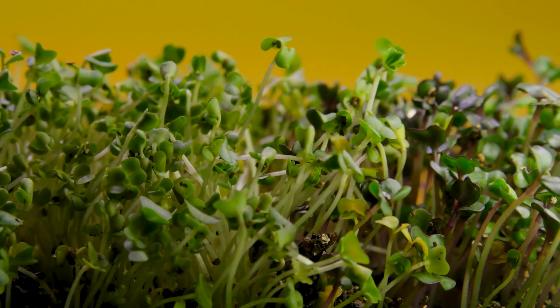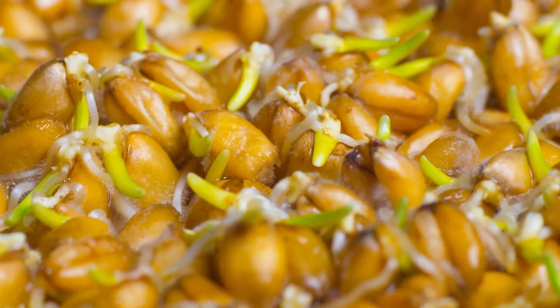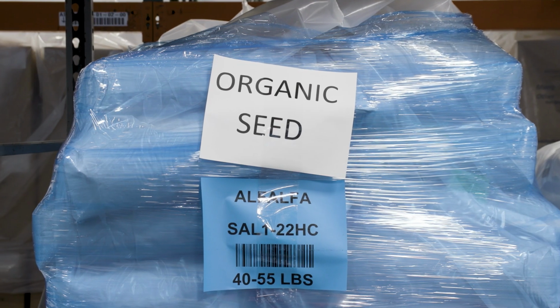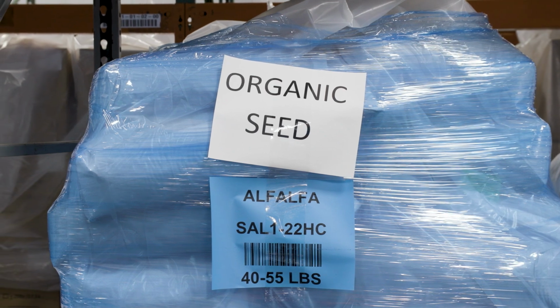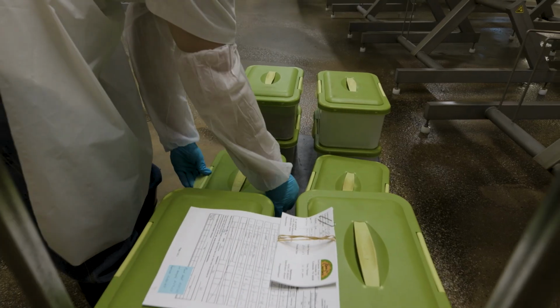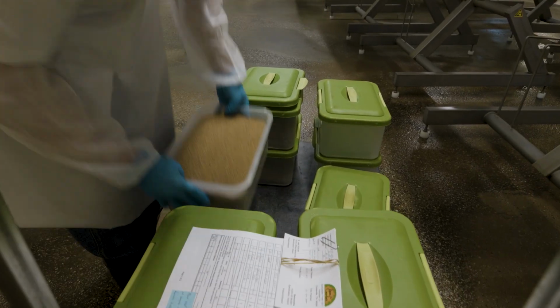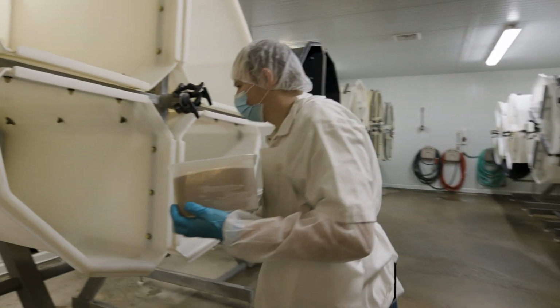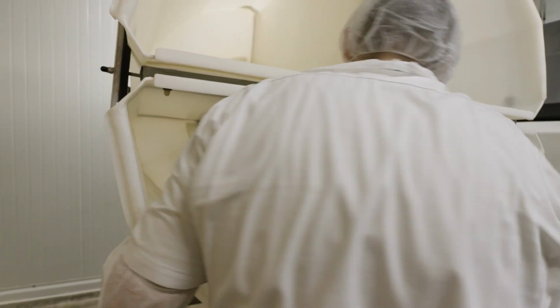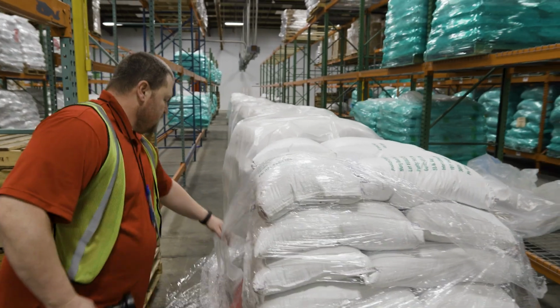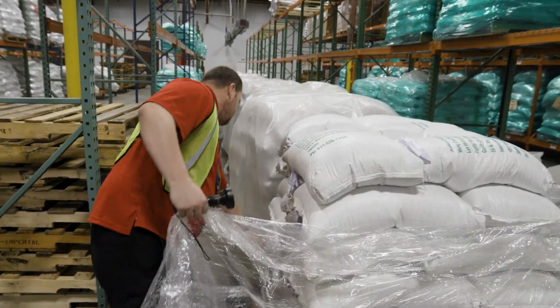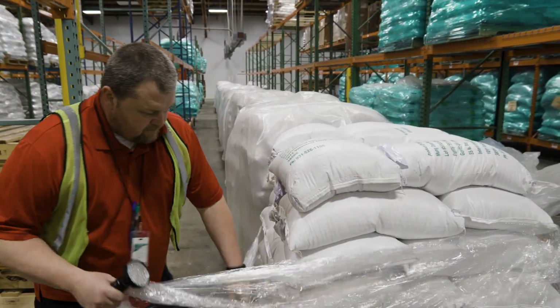Seeds for sprouting should be grown under good agricultural practices to minimize the likelihood that they will carry pathogenic bacteria. Pathogenic bacteria, when present on seeds, can multiply and reach high numbers under the warm, moist conditions used to produce sprouts. Measures need to be put in place to prevent the use of contaminated seeds.